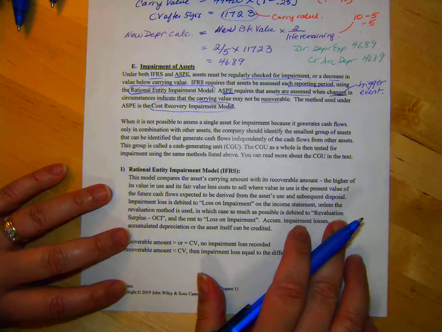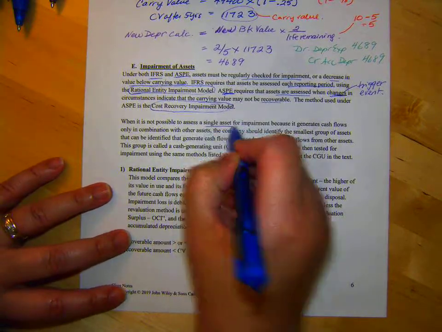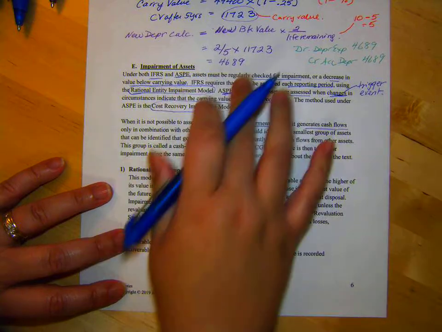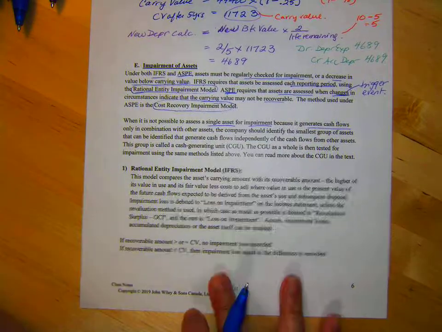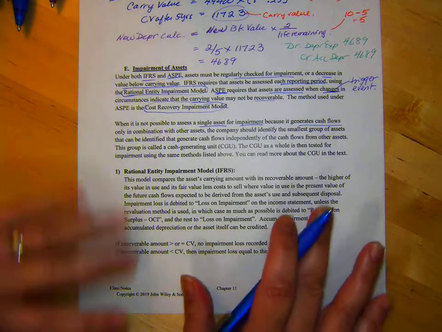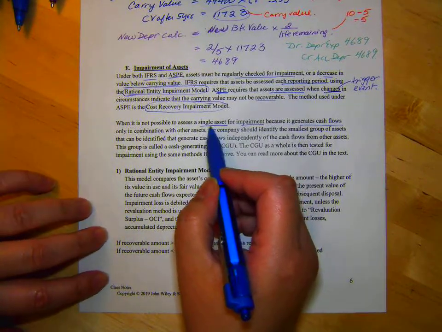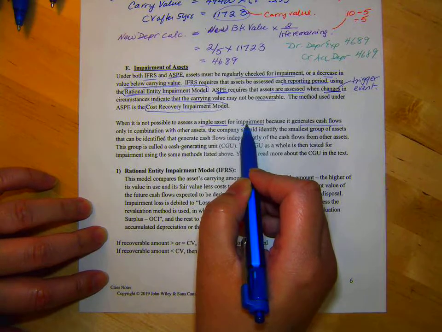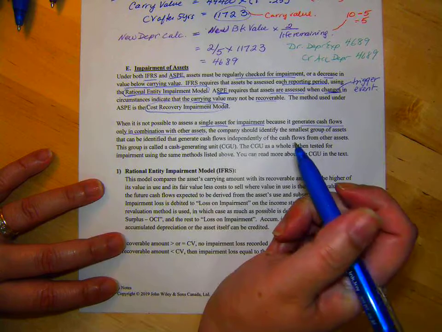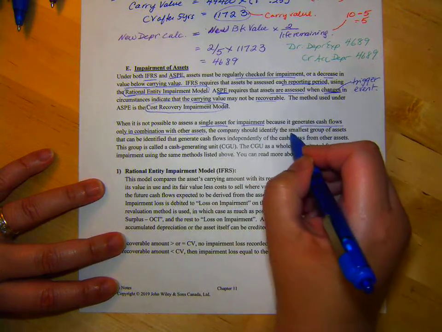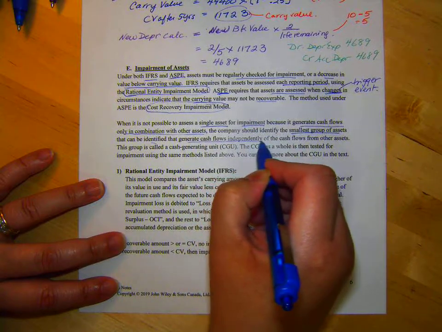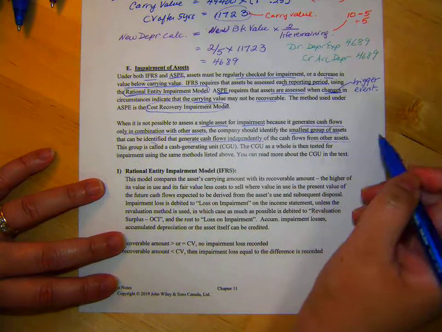So when it's not possible to assess a single asset for impairment because it generates cash flows, with both of these methods, you have to use the cash flows that your asset is going to bring in. So you can't assess a single asset for impairment. So one machine generates cash flows only in combination with other assets. Then you identify the smallest group of assets that can be identified that generate cash flows independently from other assets.